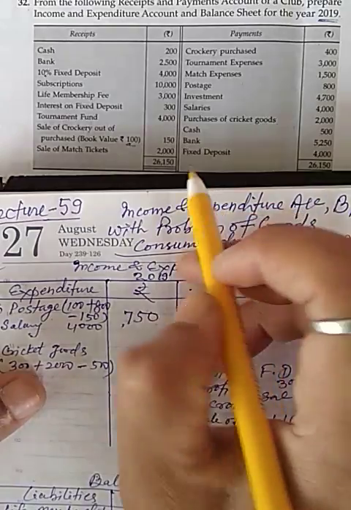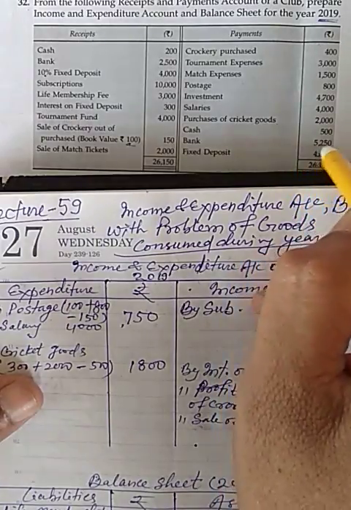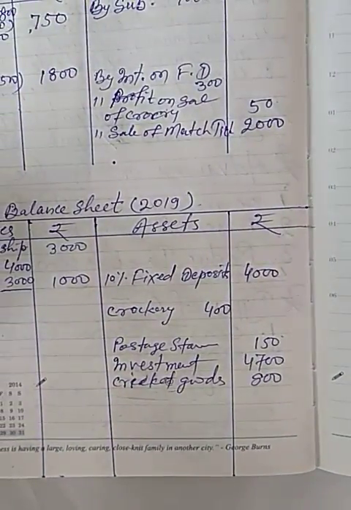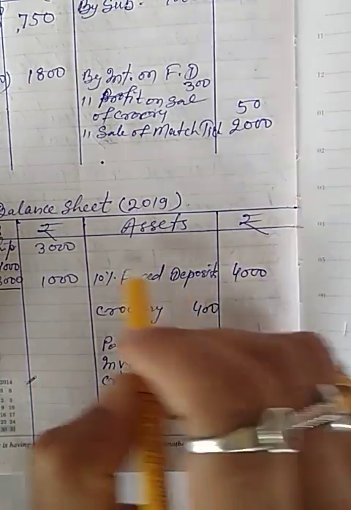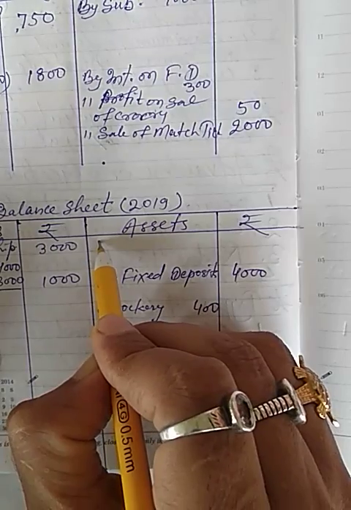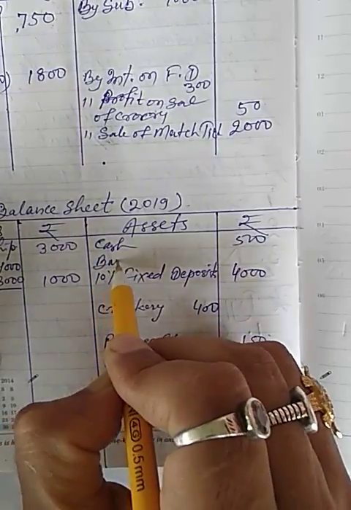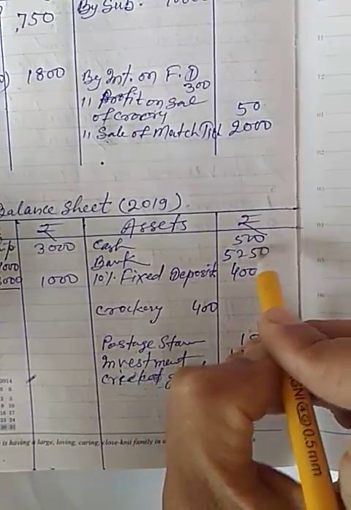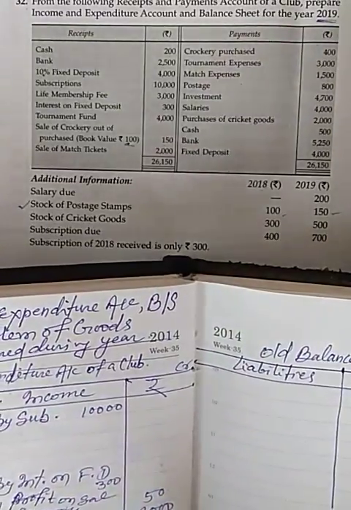Now cash and bank balance and fixed deposit are given in closing, so I will write cash 500, bank 5,250 is given and fixed deposit 4,000 is given.